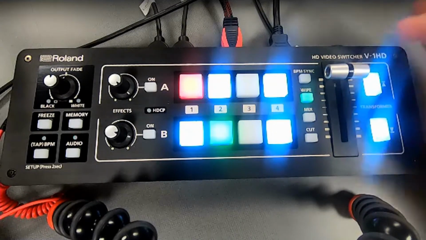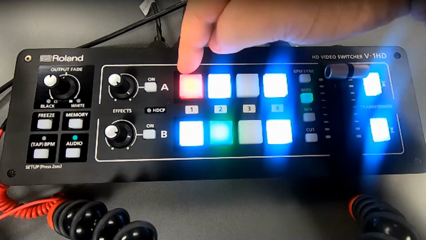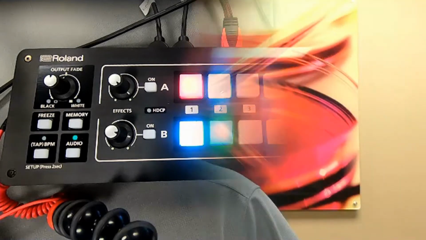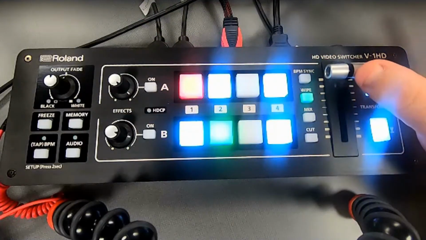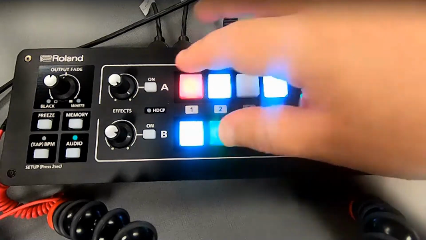So let's go ahead and move from camera 1, which is input 1, to camera 2. So let's go ahead and move to camera 2. And let's move back to camera 1. So you notice how easy it was to move between cameras.